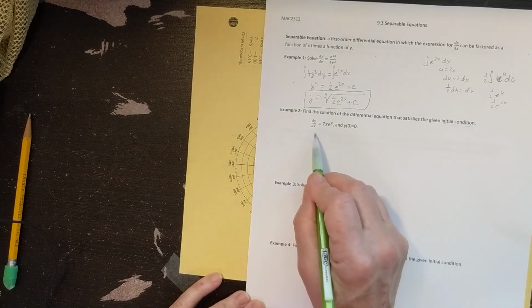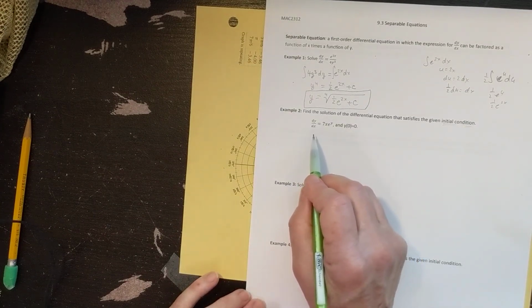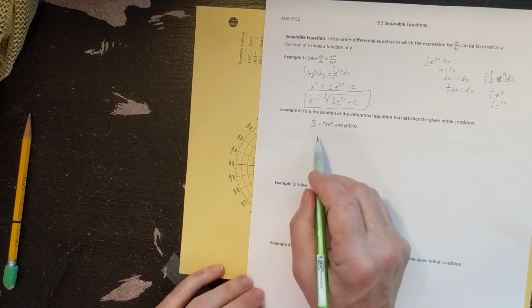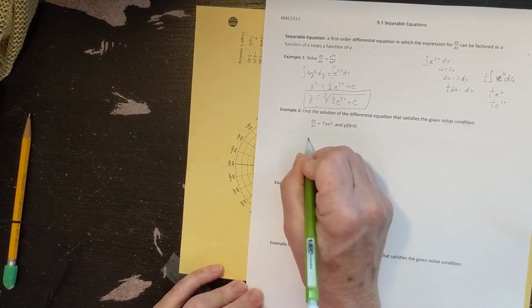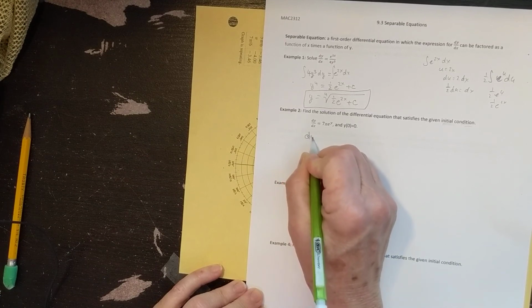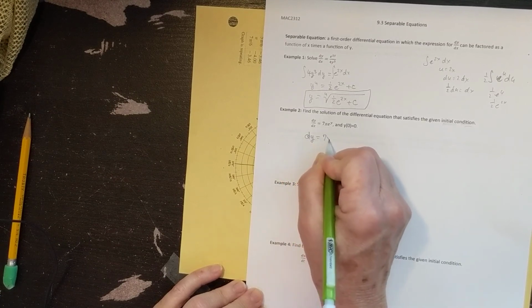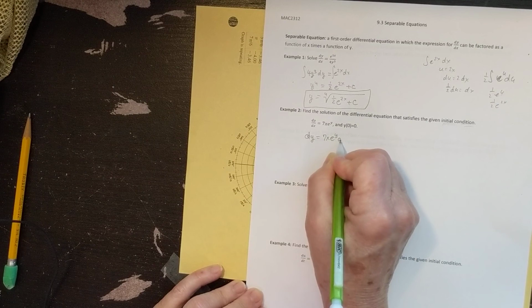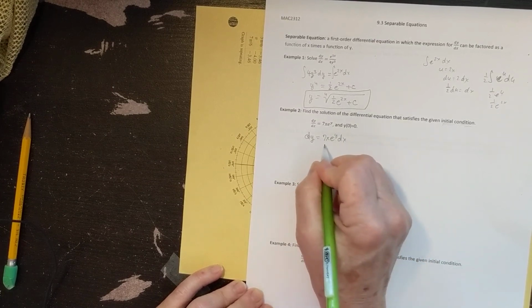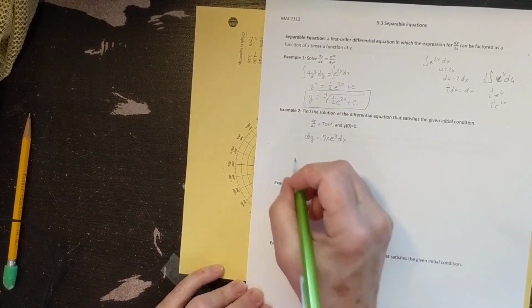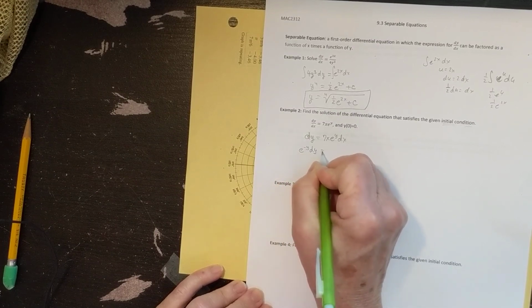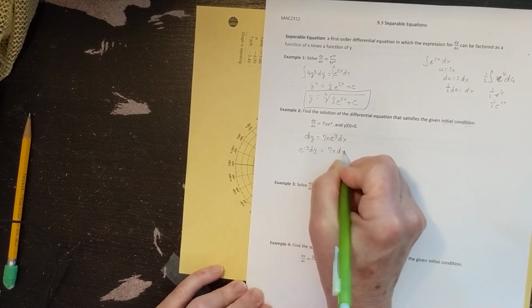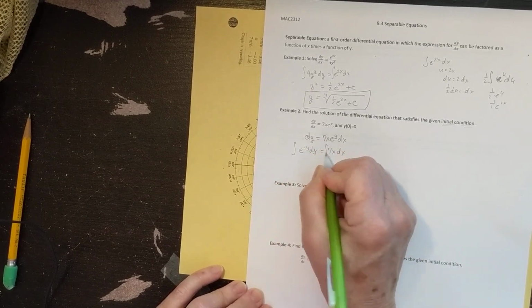So let's see. Is this a separable differential equation? It will be. We can multiply both sides by dx. So if I do that, I get dy is equal to 7x e to the y dx. And if I want the y's over here, I can divide both sides by e to the y, which would be e to the negative y dy is 7x dx. Then we can just simply integrate each side.